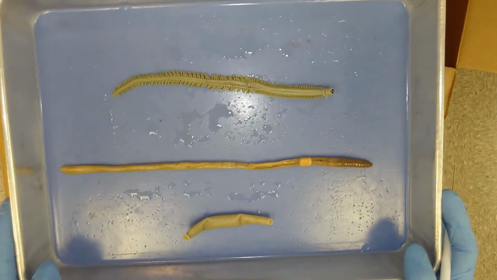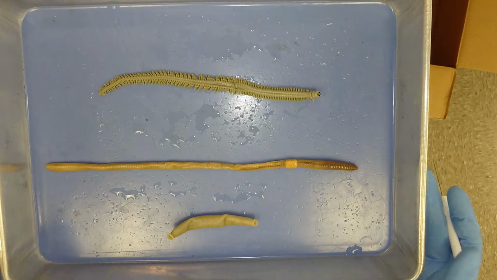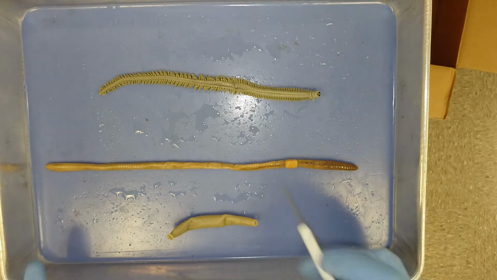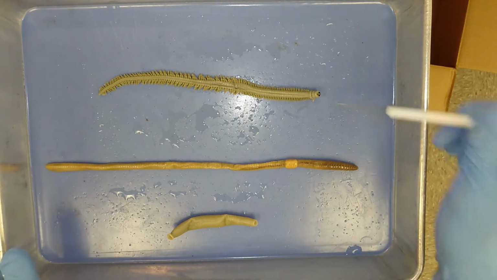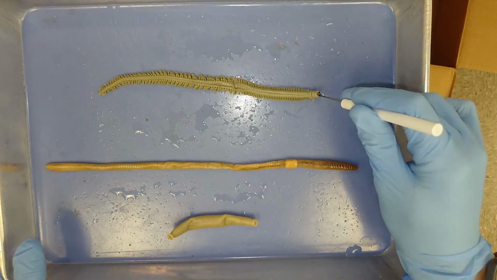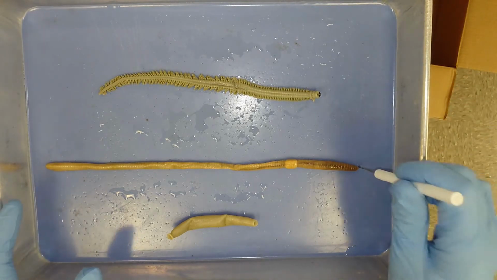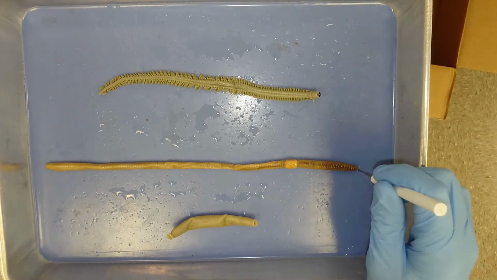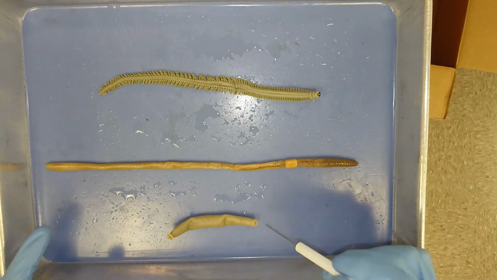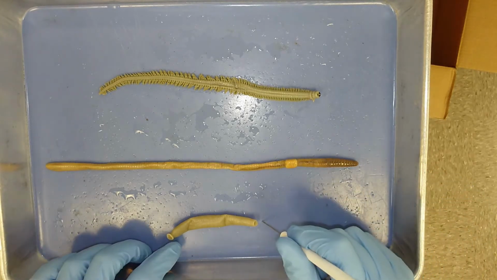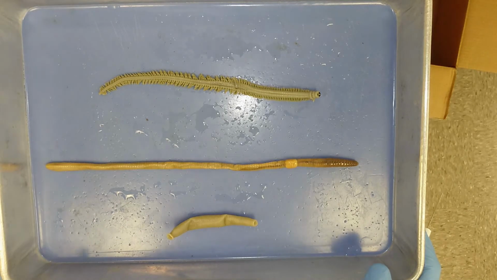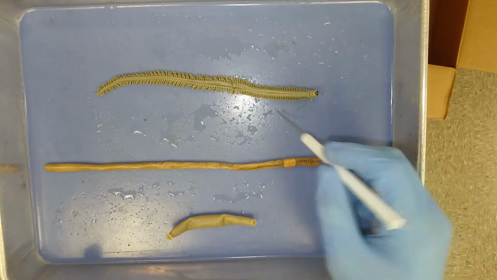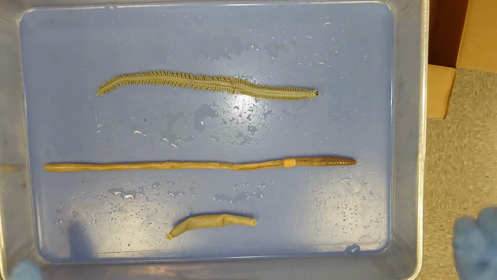Alright, so here I have three separate annelids. So I have a polychaete, a representative of the class Polychaeta. I have an oligochaete, or an earthworm, from the class Oligochaeta, and then I also have a leech from the class Hirudinea. So before I go into the dissections, I'll go through the differences between each of these classes.